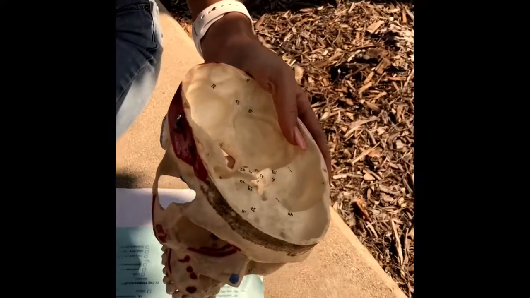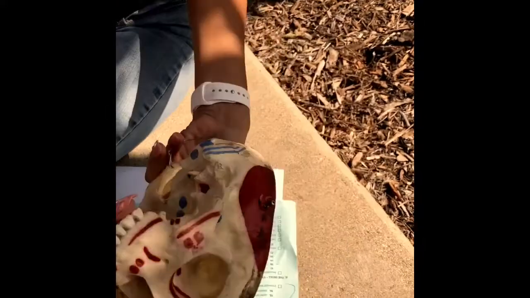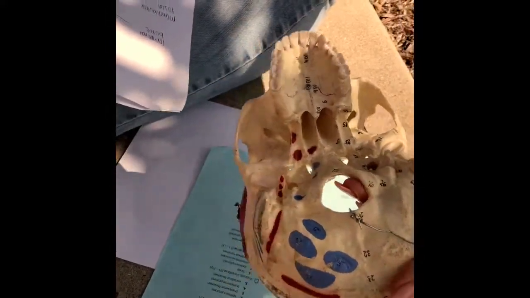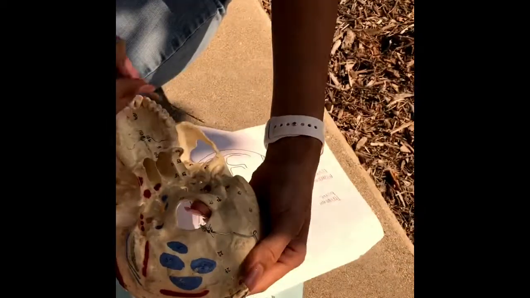We have the styloid process right in here. And last we have the zygomatic process right here.